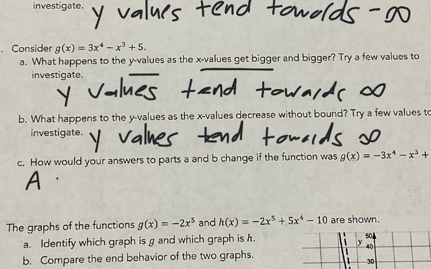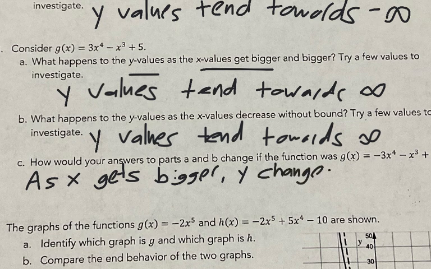So we would say as x gets bigger. If we change the x to negative, it wouldn't change it. It would also tend to negative infinity. If we change x to negative, okay, so let's plug in negative 10,000. What's negative 10,000 to the fourth? It's the same as 10,000. It's a very big positive number. Then multiply that by negative 3. No, I'm talking about if we just changed x and didn't change the 3. Yeah, we agree.